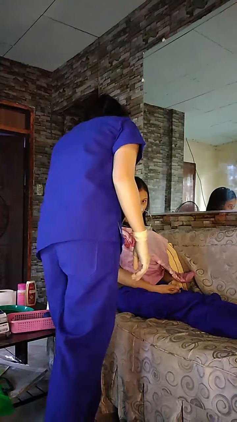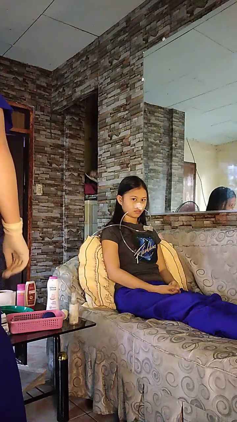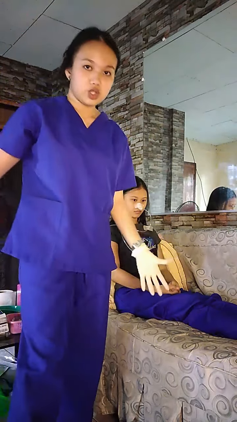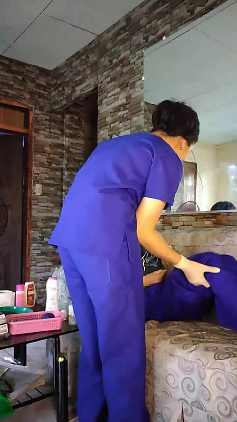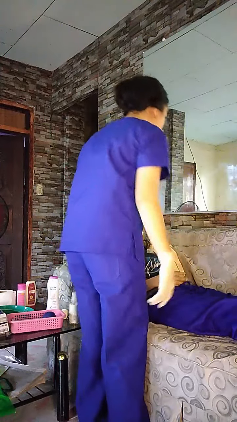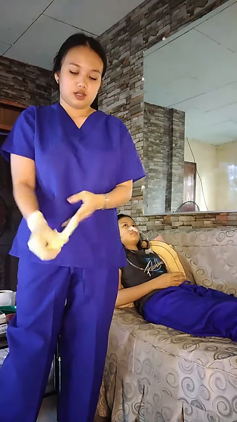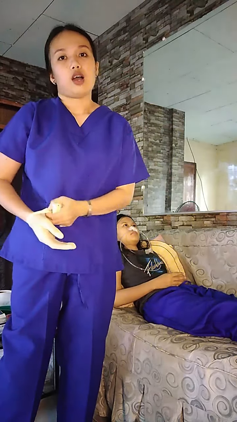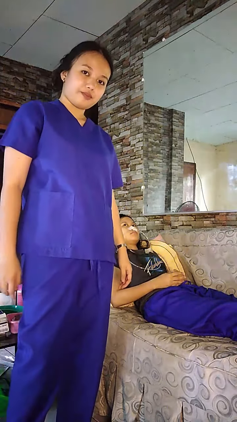And then, pagkatapos nun, alisin na natin yung drape. Dispose the equipments used. And then, position the patient to a comfortable position. Ayan. So, pagkatapos nun, alisin na natin yung gloves. And then, perform hand hygiene, and then document.